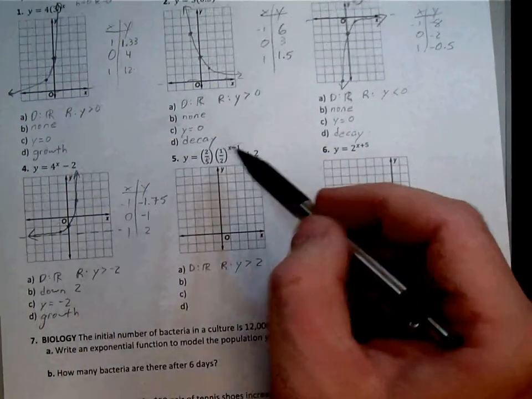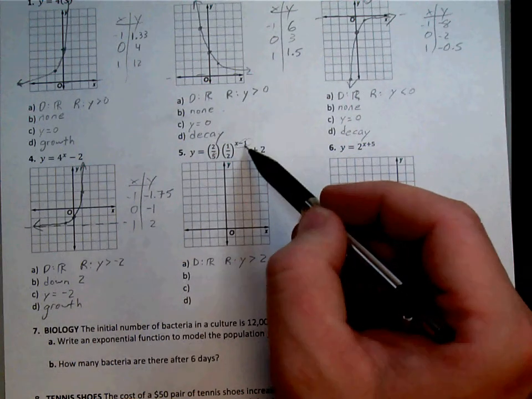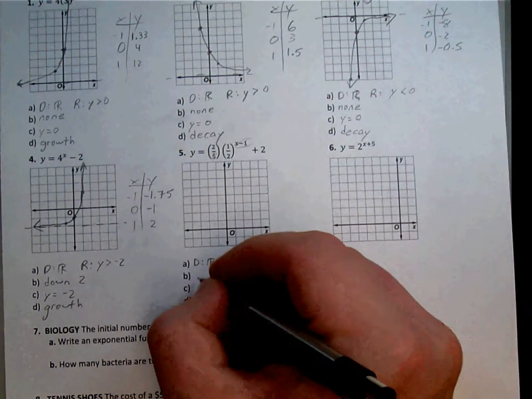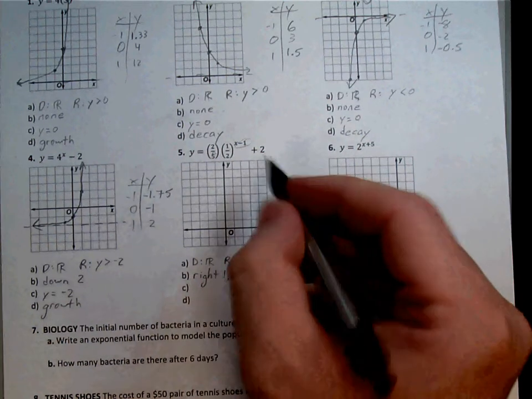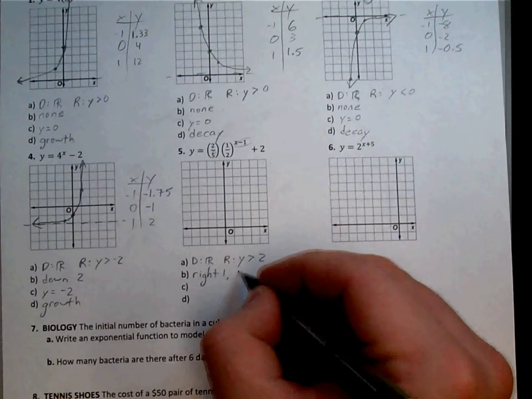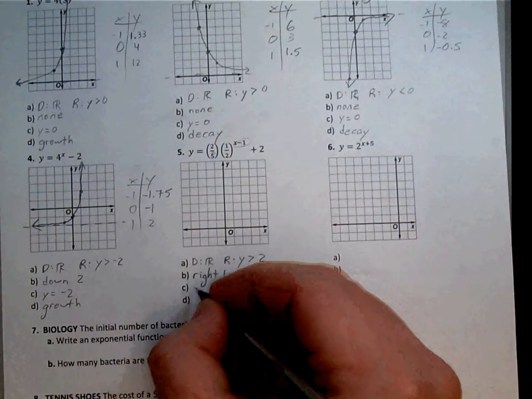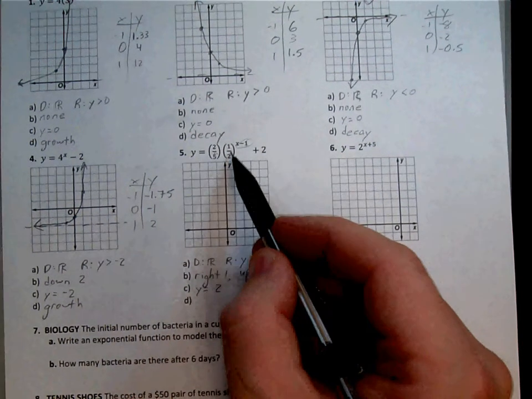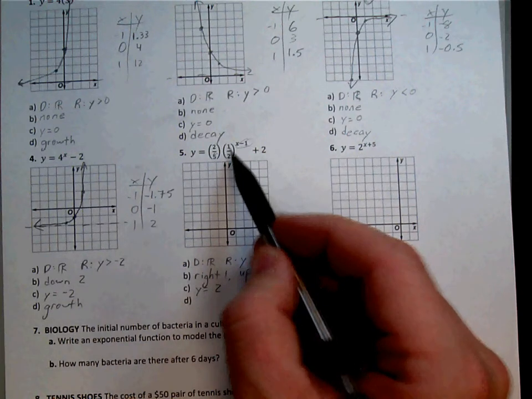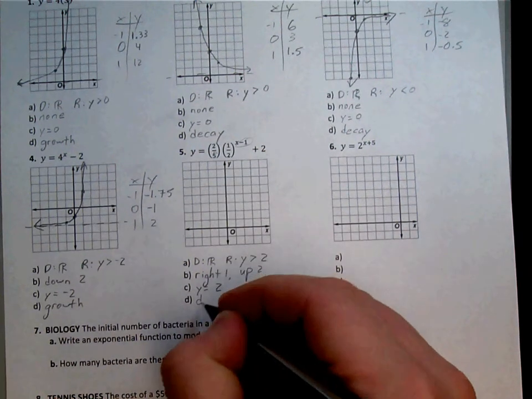Okay, so we've got an h value this time and a k. We do the opposite sign of h, so that's really a +1. So that moves right, since it's a positive one. So right 1. K is 2, so I go up 2. Y equals, my k is 2, so y equals 2. The growth factor, or the decay factor in this case, 1/2, it's less than 1, so this is decay.